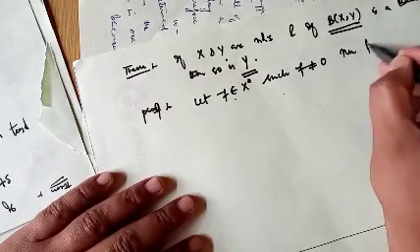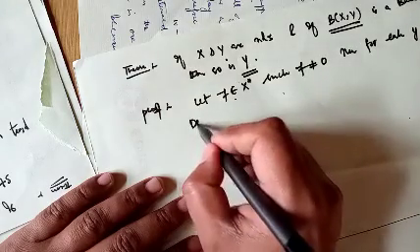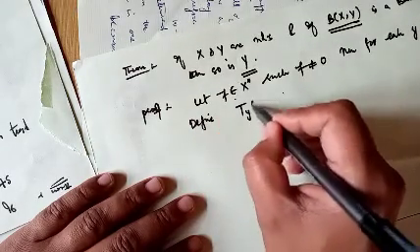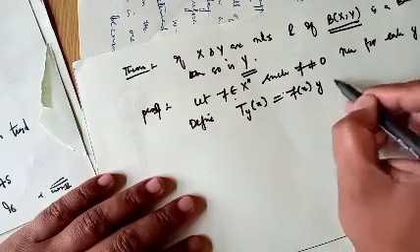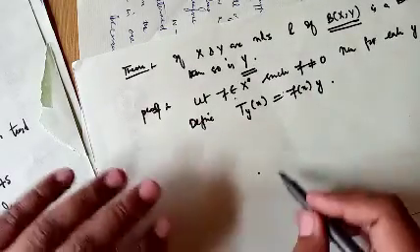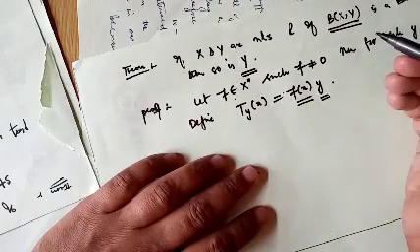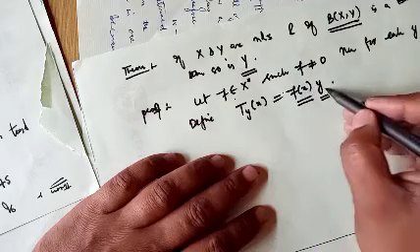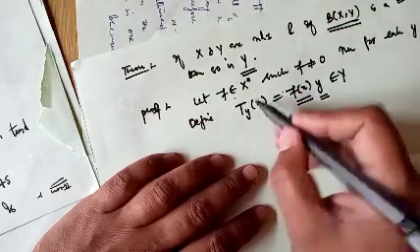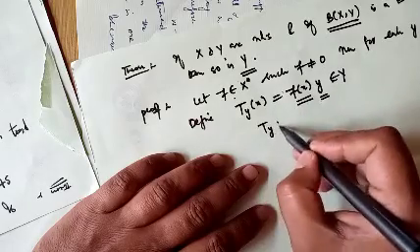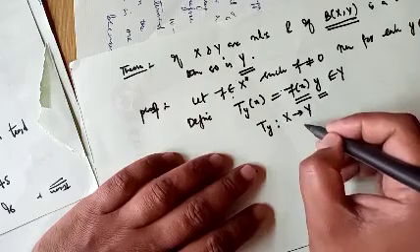Then for each y belonging to Y, we define the map T sub y of x to be f of x into y. Okay, now what is this? This is a scalar, this is a vector inside Y. So this is a scalar times some vector inside Y, therefore this thing belongs to Y. And of course x belongs to X. So T sub y, for each choice of y, is a map from X to Y.